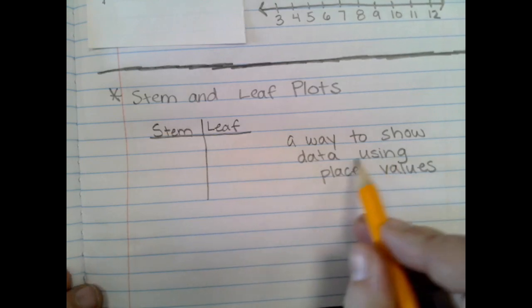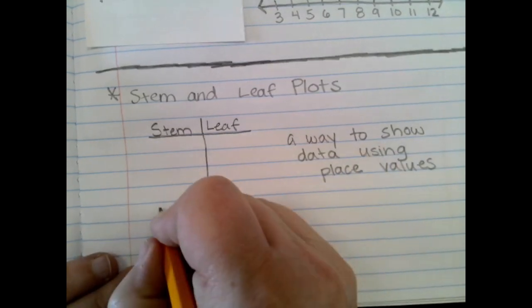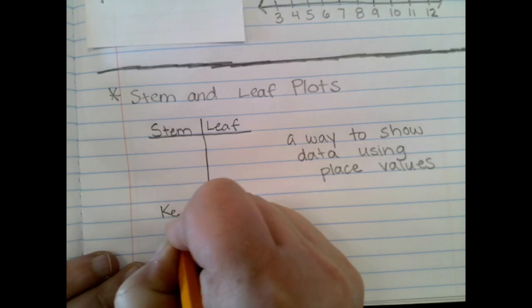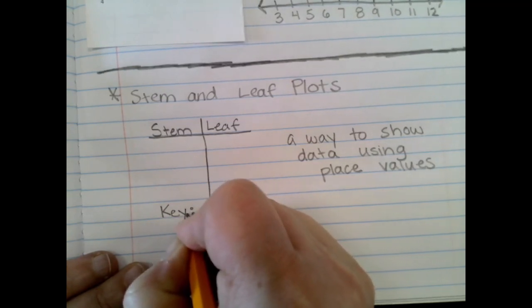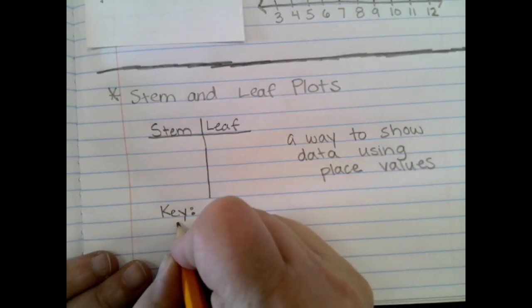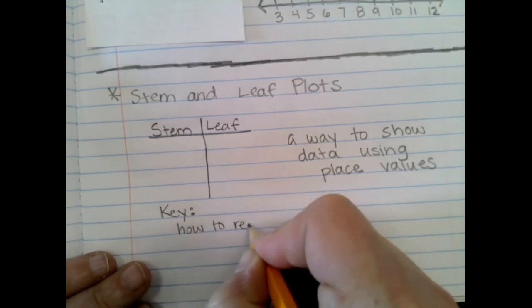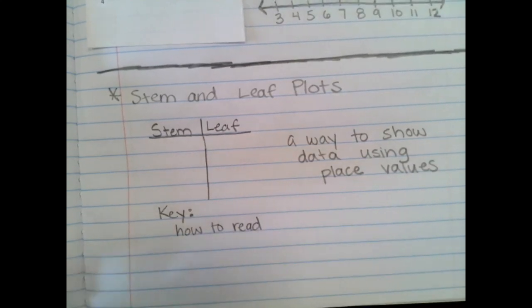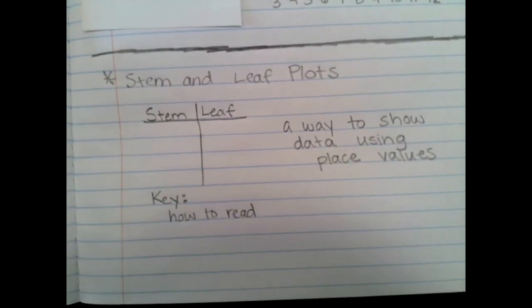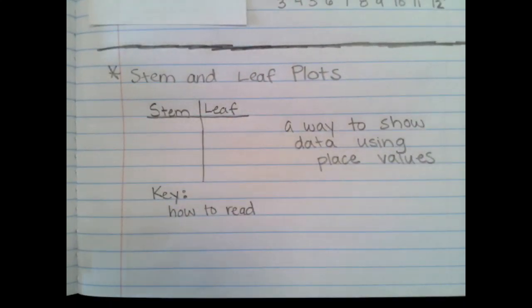Because we're using place values, the key today is really important with our stem and leaf plot. Not today, it's always. The key is our way of how to read it. And that how to read it is really going to change the context. It's going to give us the idea of different numbers. Are we working with really small numbers? Are we working with really big numbers? Are we working with normal numbers?